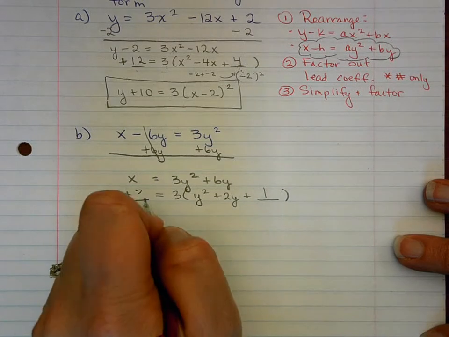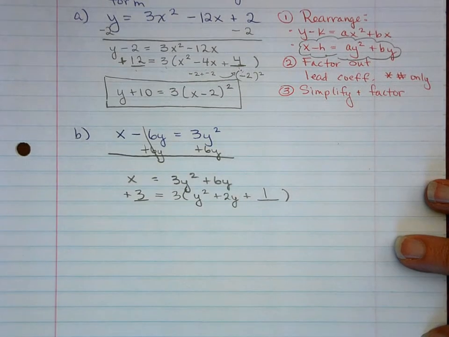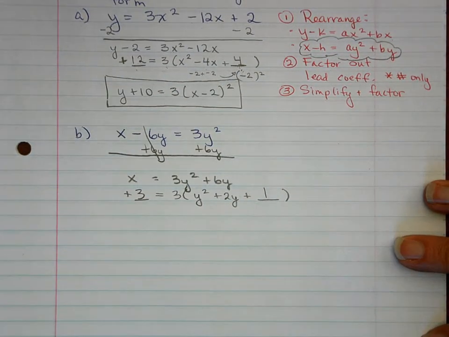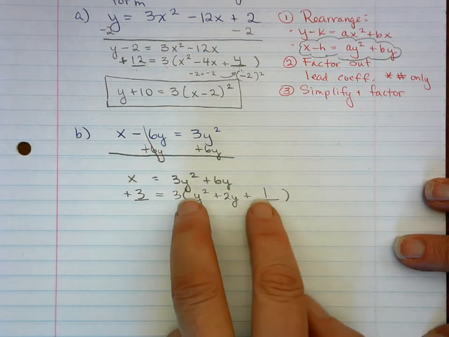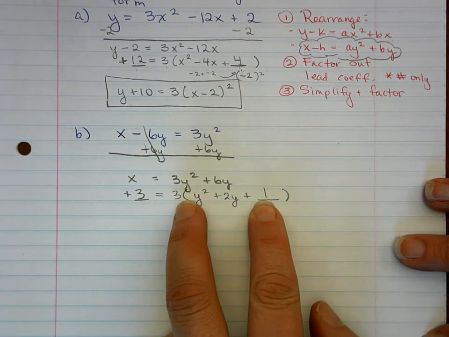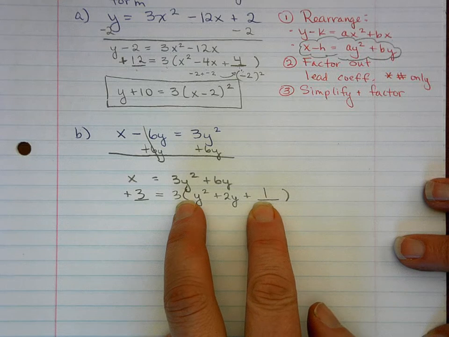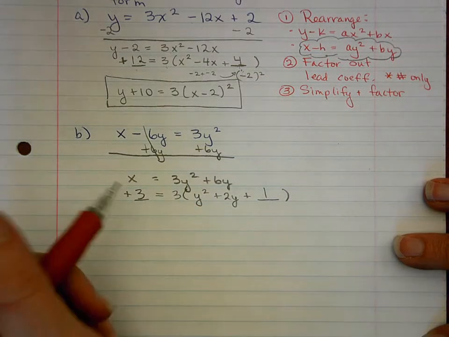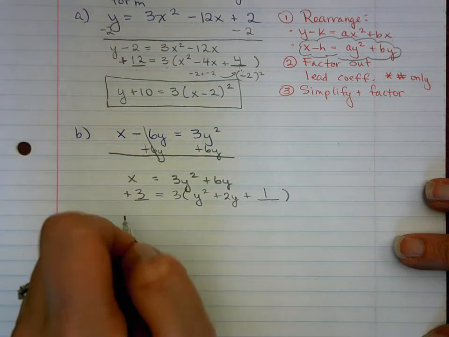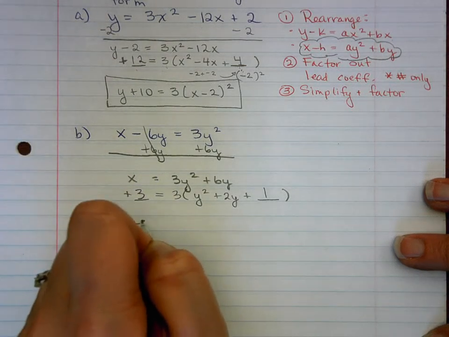3. Why was it 12 on the other one? This one was 12 because I did 3 times 4. This one I'm going to do 3 times 1. Okay. So I really have nothing to add 3 to, so it's going to stay x plus 3.